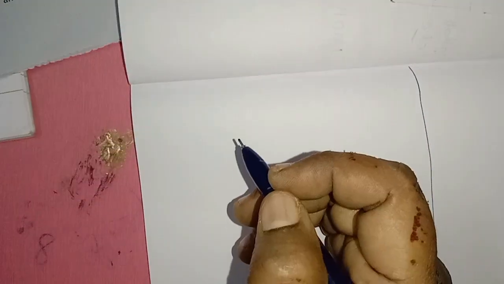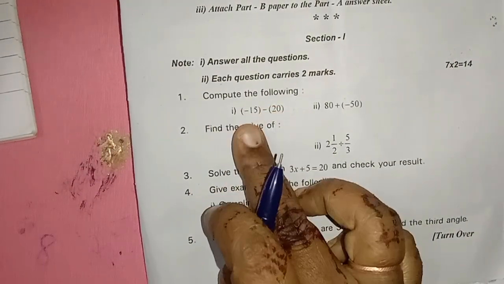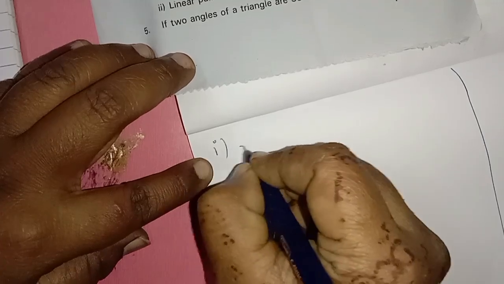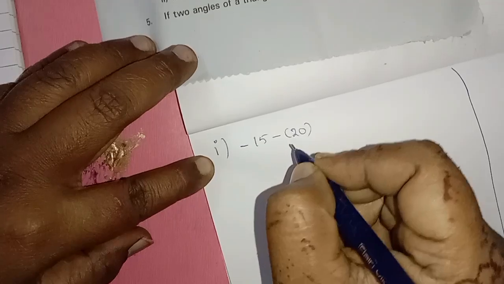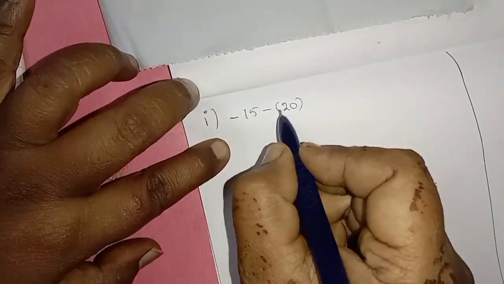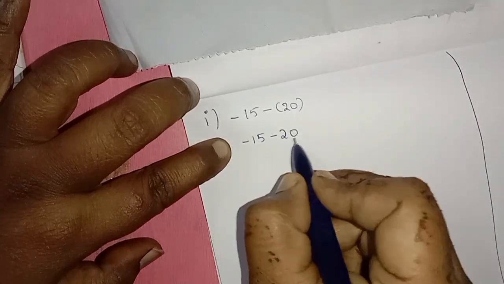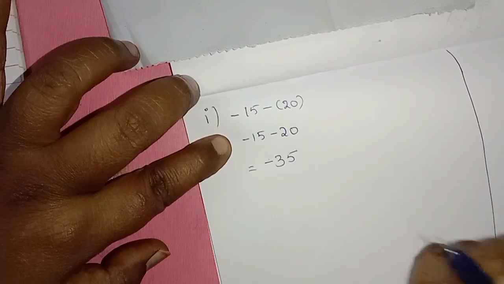What is our first question? Each carries 2 marks. Compute the following: minus 15, minus 20. Here 20 has a minus sign. First try to remove the bracket. Write it like this. Two negative numbers are there, so you have to add them. So your answer is minus 35.